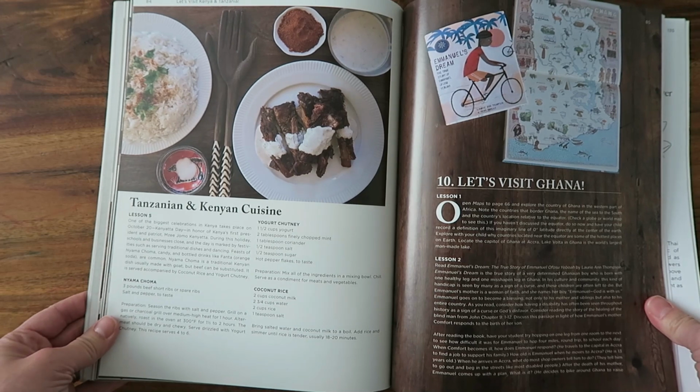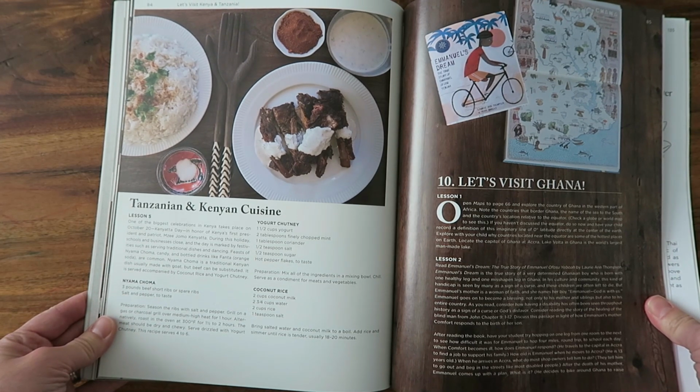And lesson number 5 is my personal favorite. It is the cuisine lesson, and in this lesson you get to prepare traditional meals from Kenya and Tanzania. And this one I typically save for the very last day that we work on a unit as a big celebration feast dinner. In this, we get to make a meat dish that is typical of that region, along with some coconut rice and some yogurt chutney.